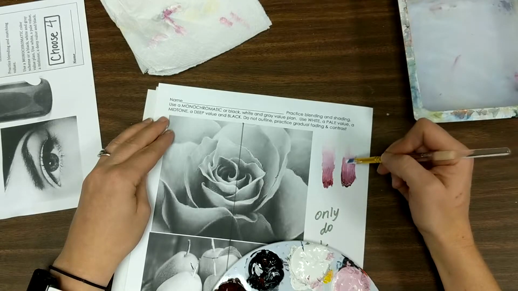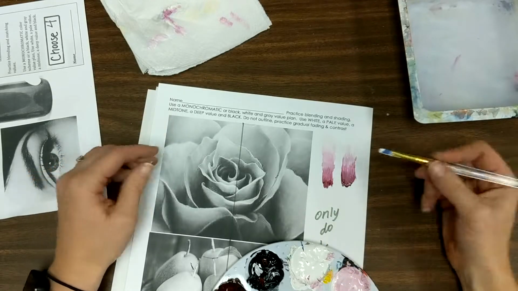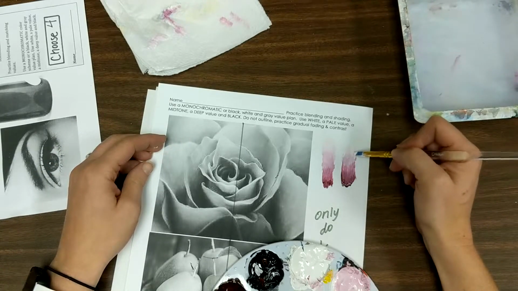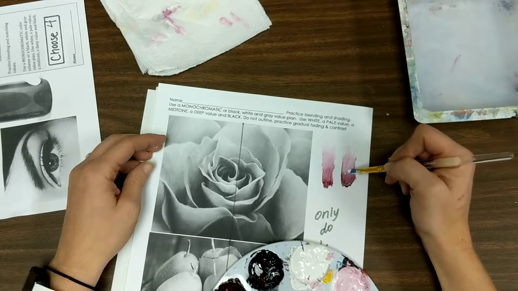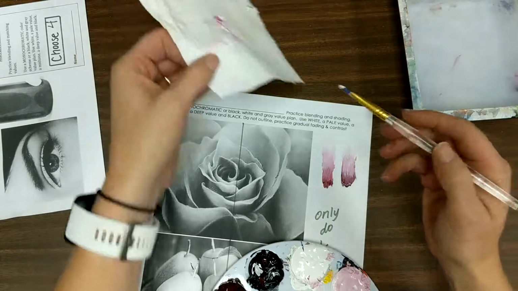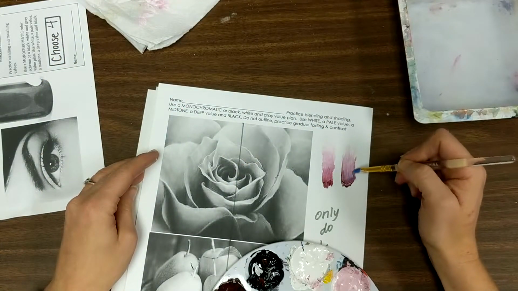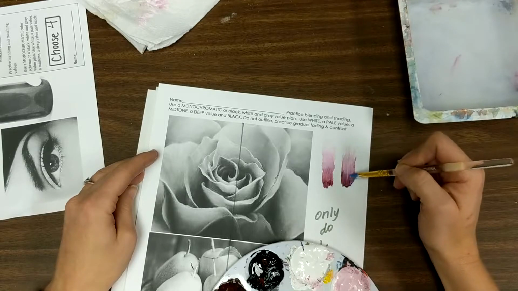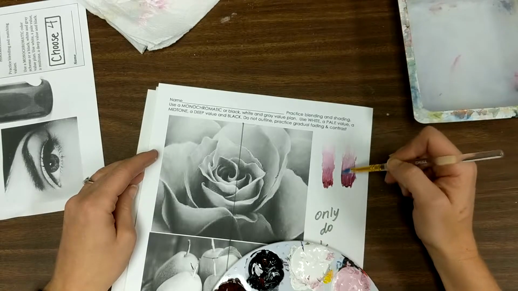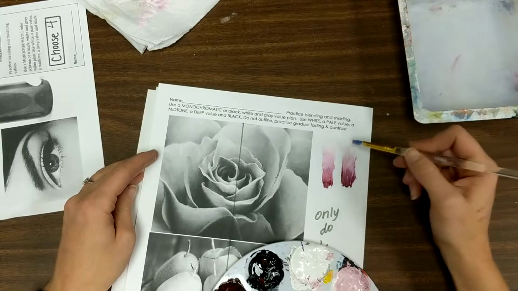What I found works for me is that if I have these values already mixed up, and then the other thing is to have quite a bit of paint so it doesn't dry on you, but you don't want too much paint that you don't see or that you have one color take over. So that's the general idea of transitions.